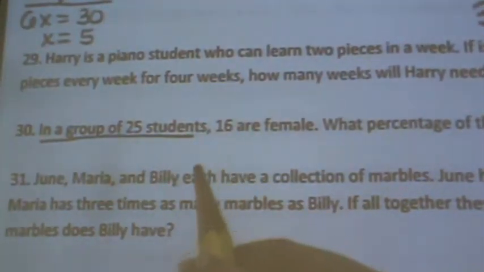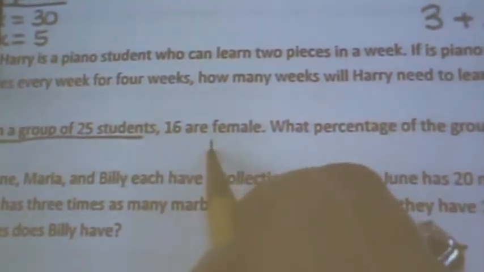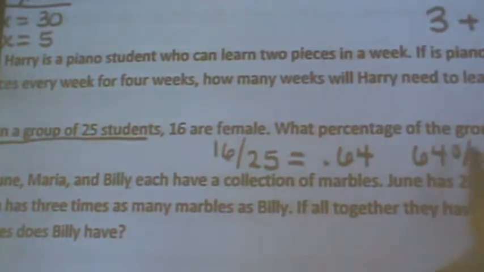Next one. You've got a total of 25 students, so that's the whole part. 16 of them are female. What percentage is female? So it's the part over the whole. So 16 out of 25, if you convert that to a decimal, I believe it's 64, so it's 64%.